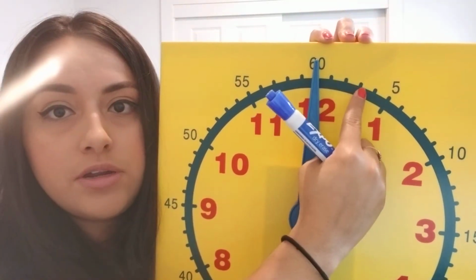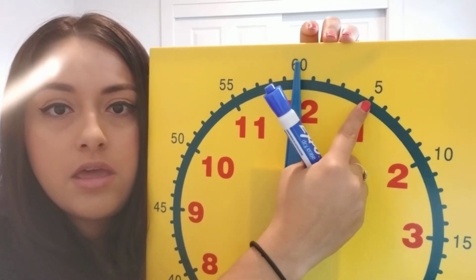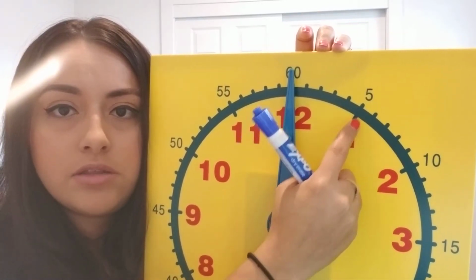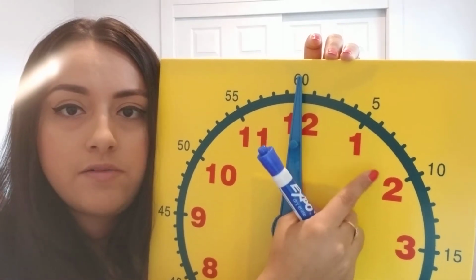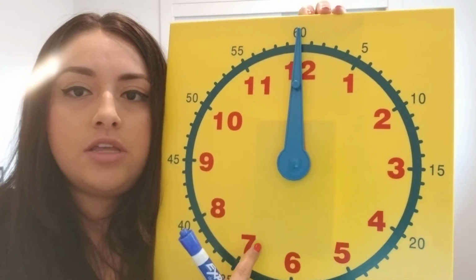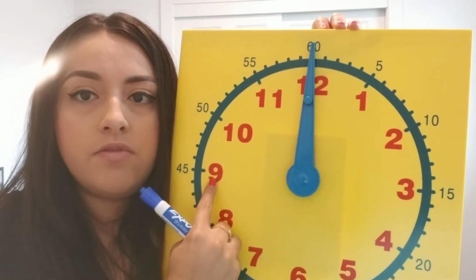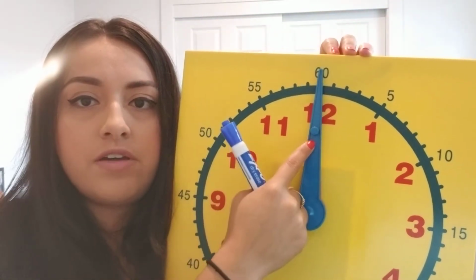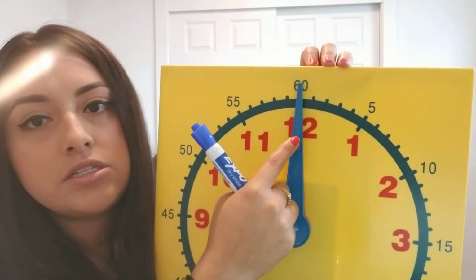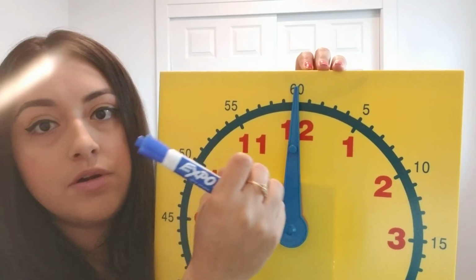But in order to count more quickly, we can count using the red numbers. So 5, 10, 15, 20, 25, 30, 35, 40, 45, 50, 55, 60. And remember when we get to the 12, it is 60 minutes, but we go back to 0.